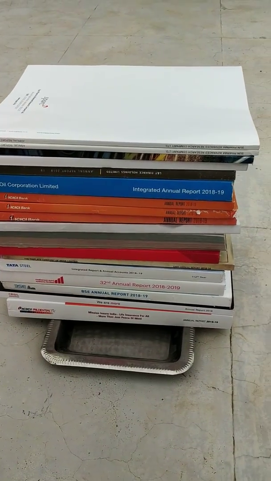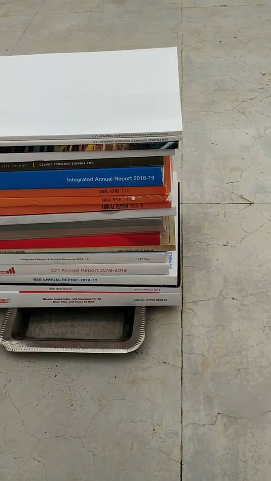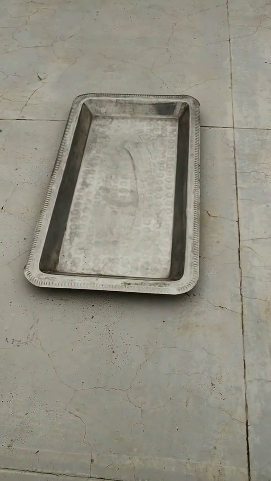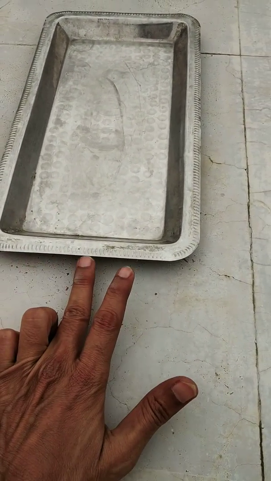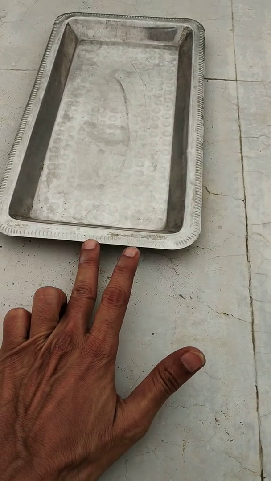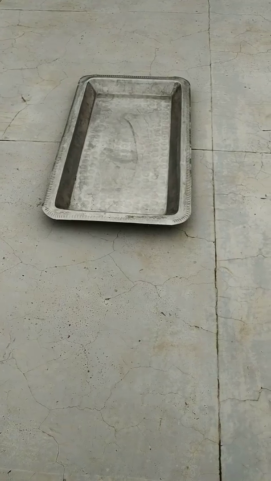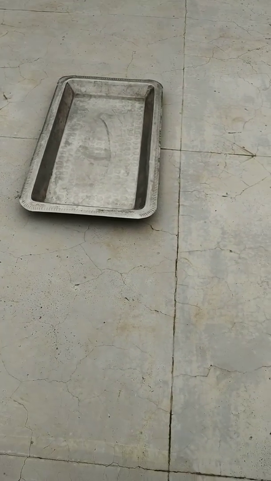Now I'm removing all the books. Now, even with very little force, I'm able to move the tray. So, I hope you get the difference now in both the cases. Even the floor and the tray, like I just said, that appear smooth, have innumerable irregularities on them.